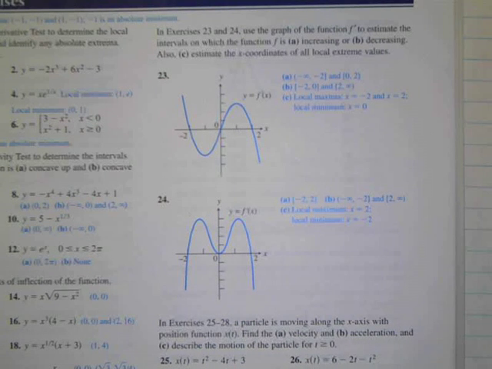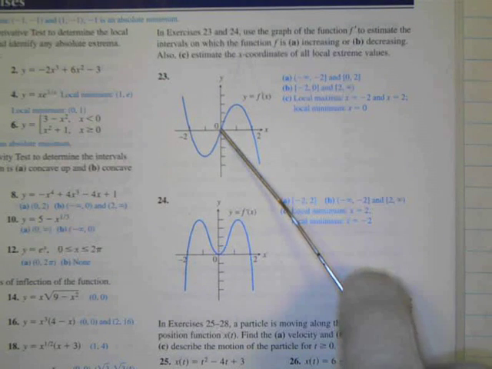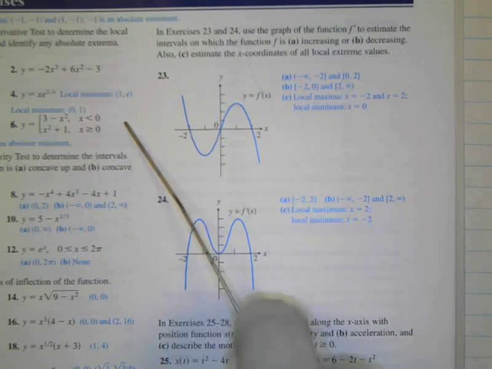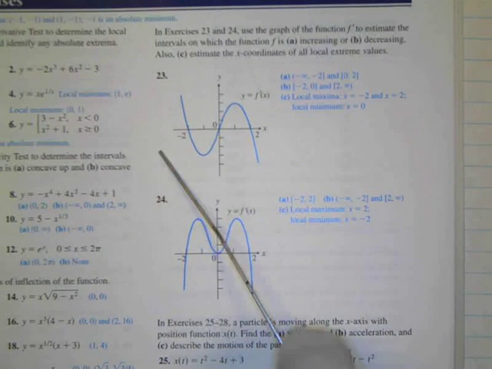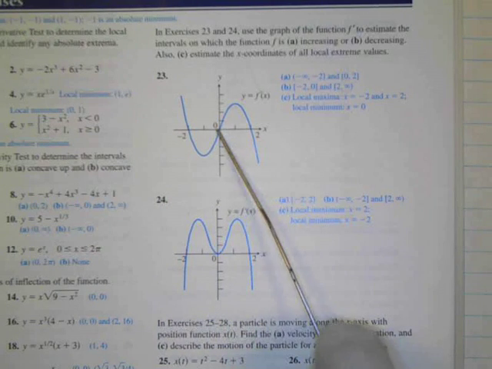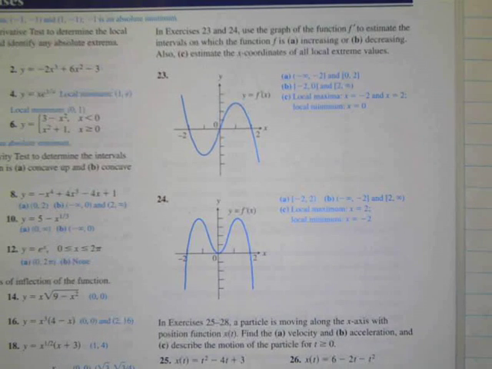We don't know what the y values are, we just know what the x values are. And then we have a minimum here at x equals 0 because my derivative is going from negative to positive. My slope is going from negative to positive. So I have a relative minimum at x equals 0. Okay? So that's pretty much how you handle those.